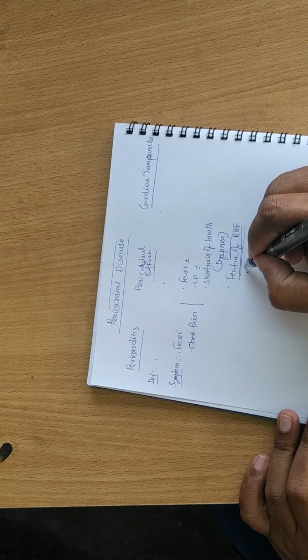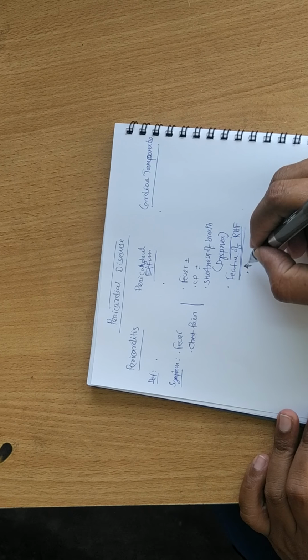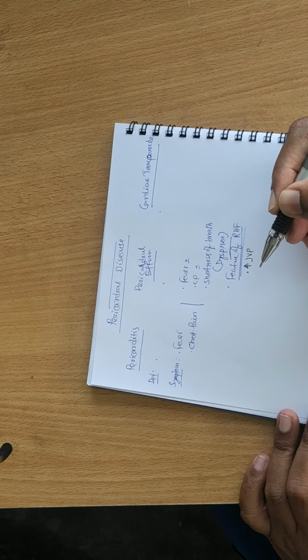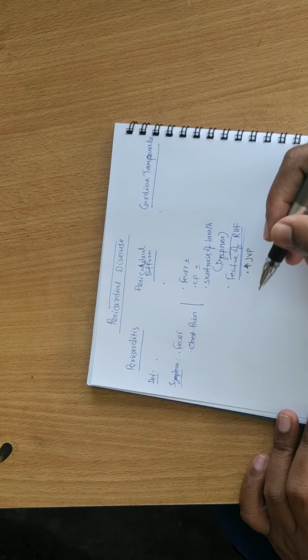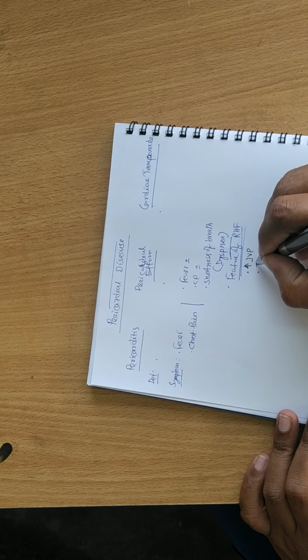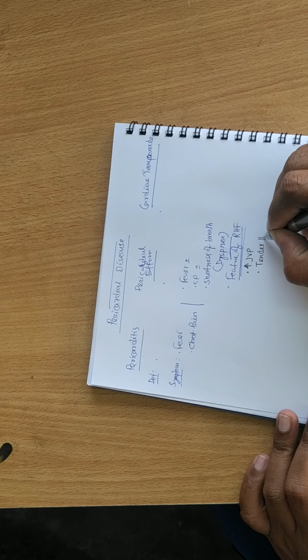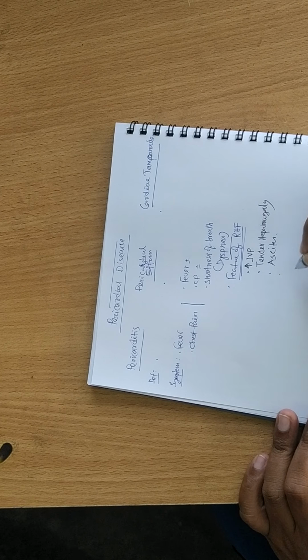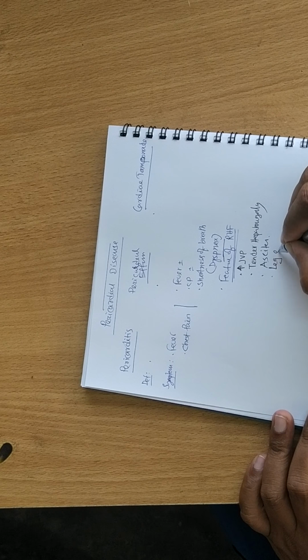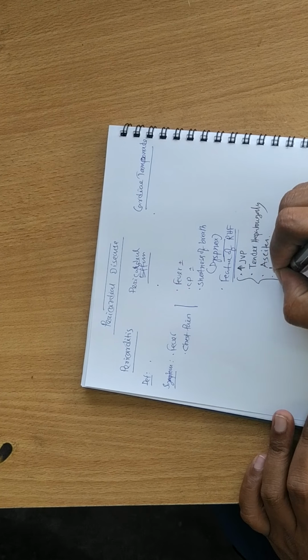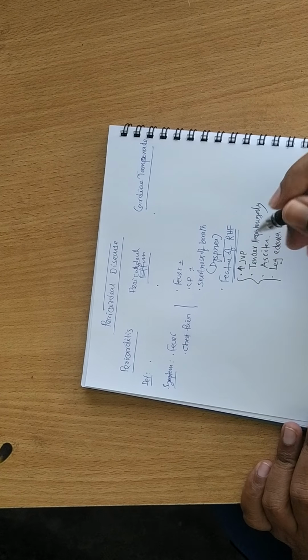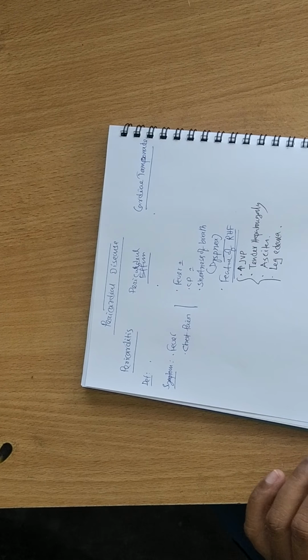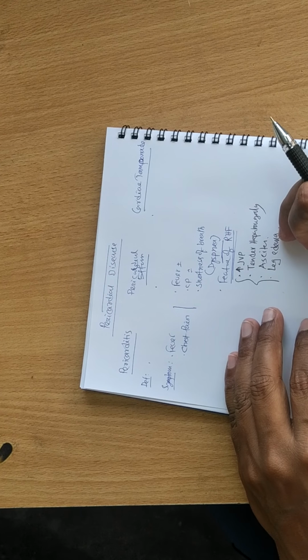Patient may have raised JVP, raised jugular venous pressure. Then the patient may have tender hepatomegaly, mild or moderate or even severe ascites, and leg edema. So these are the features of right heart failure. The patient may present to you like this.